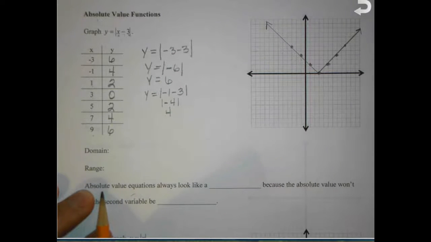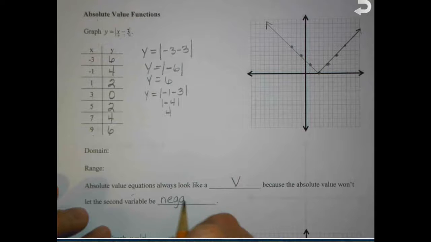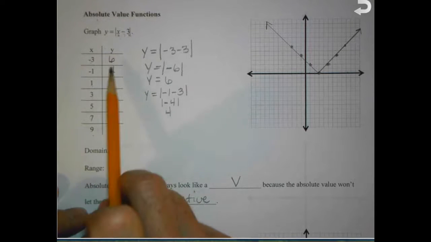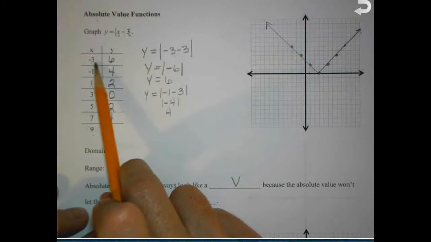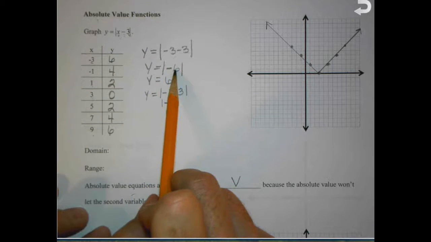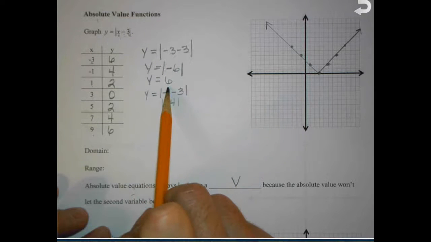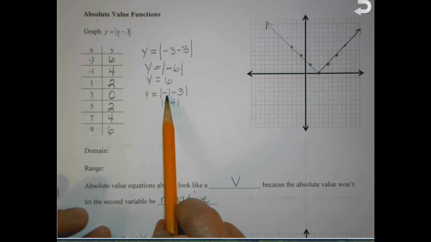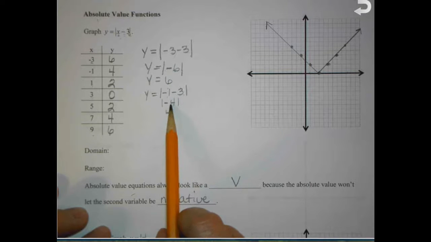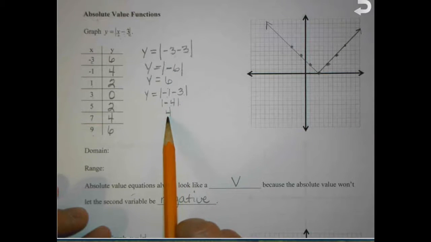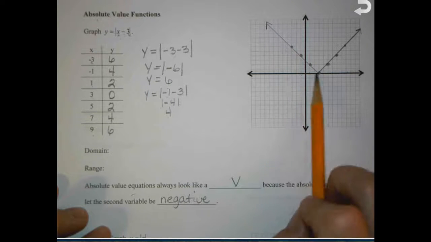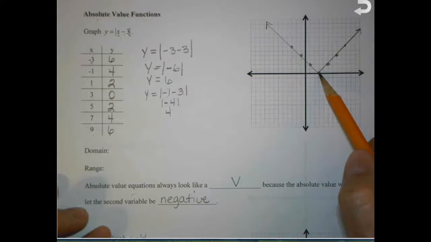So here it says absolute value equations always look like a V, because the absolute value won't let the second variable be negative. Remember up here when we plugged in the -3, we got a -6, but then the absolute value flipped it positive. And the same thing when we plugged in a -1, we got a -4, but the absolute value flipped it positive. So the absolute value made this part bend up.